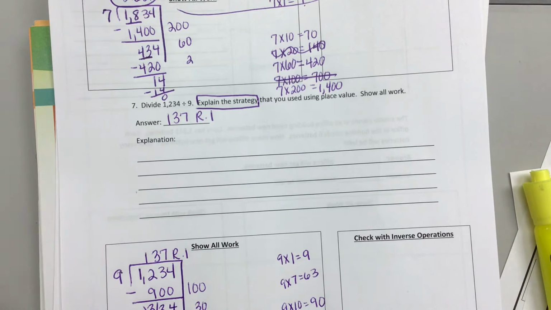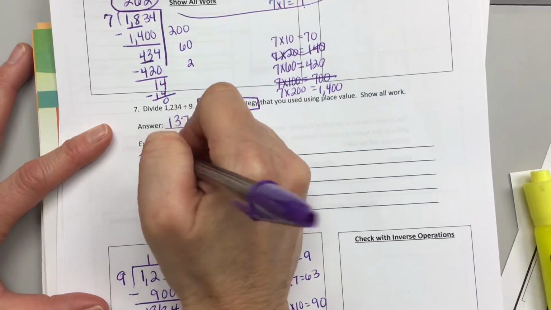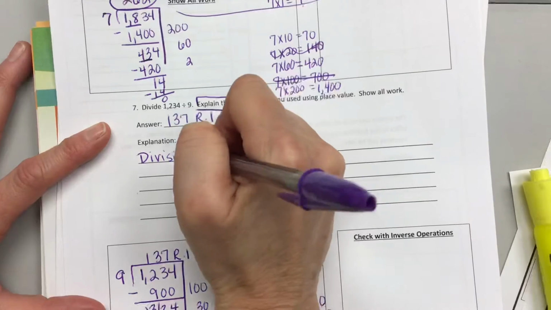How do we explain division? Division is the same as what? What is the definition that we've used? Stella? It's the inverse of multiplication. It's the same as what? Repeated subtraction. Okay, and I think that is a great sentence for your first sentence.